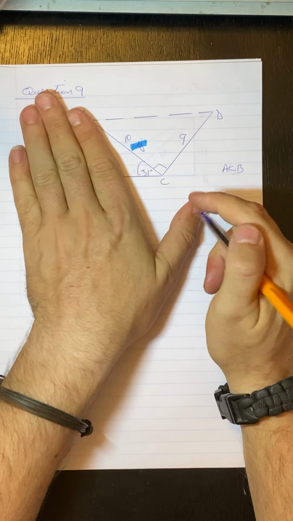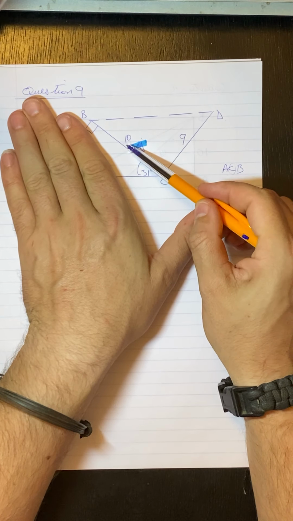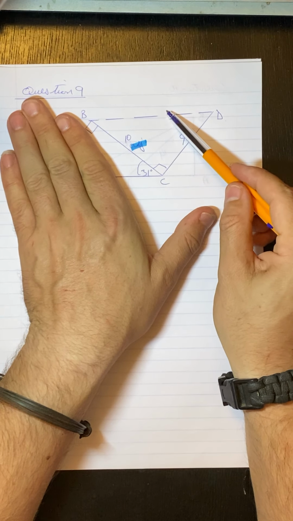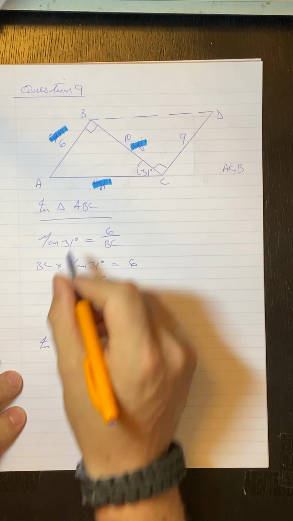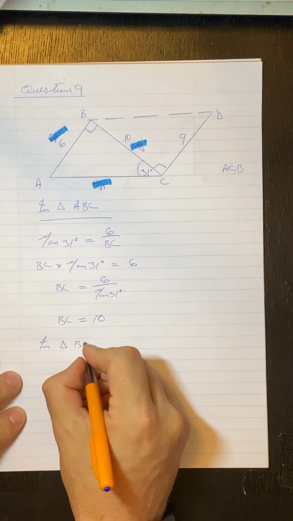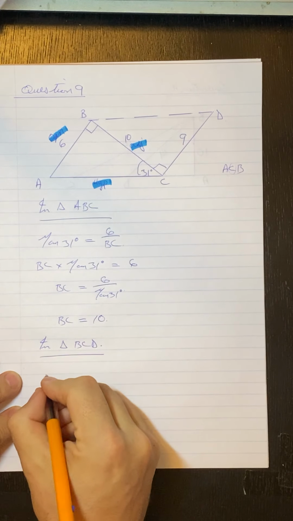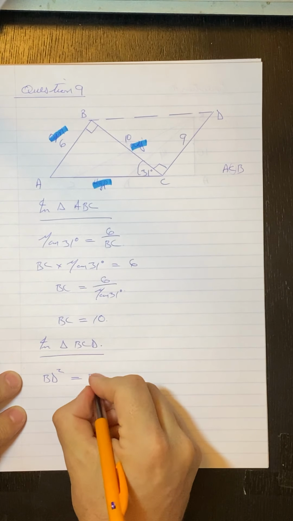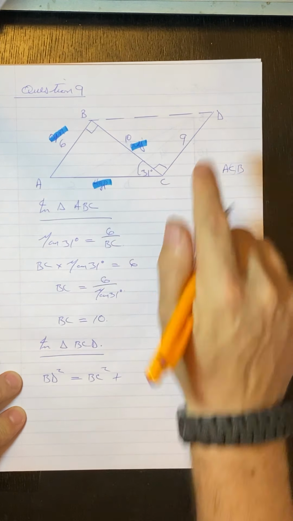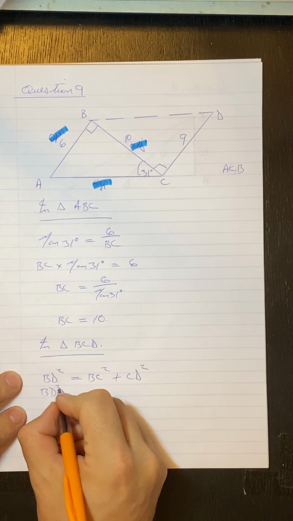Now, if we look at this triangle, this BCD triangle, that's 90. We know this side, we know this side. We can work out the side using Pythag. So in triangle BCD, we know that BD squared will be equal to BC squared plus CD squared. Okay, I'm just going to fill in my information.